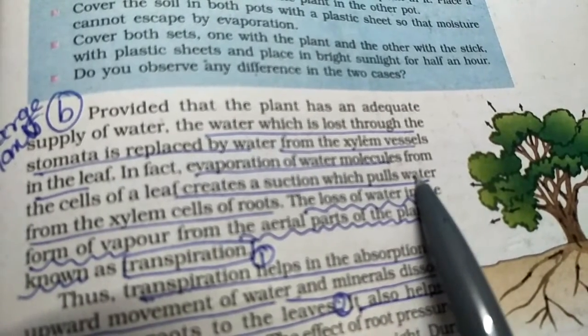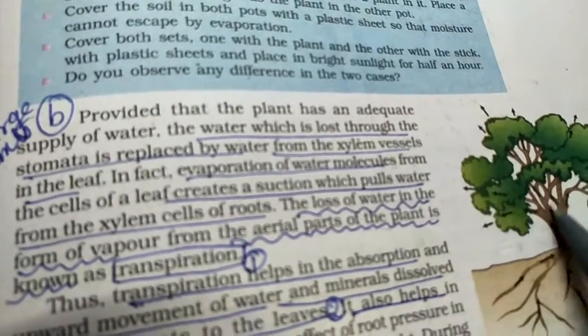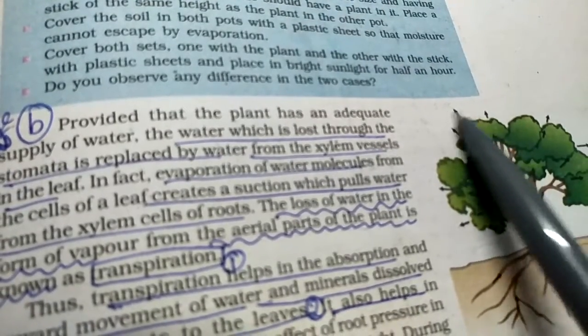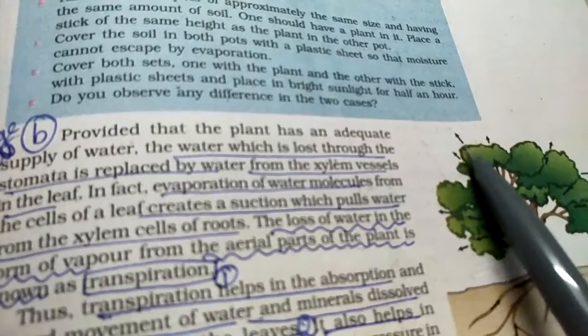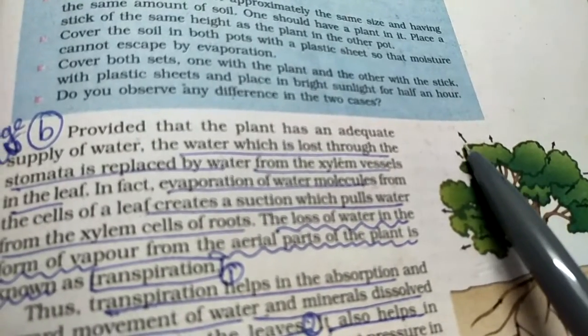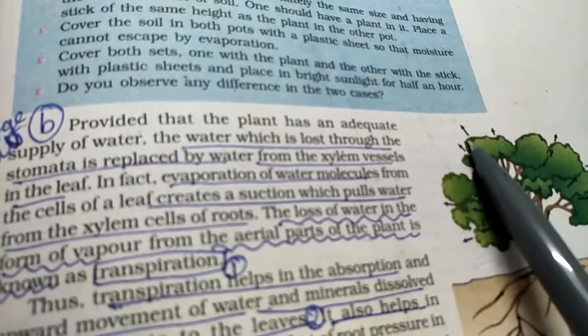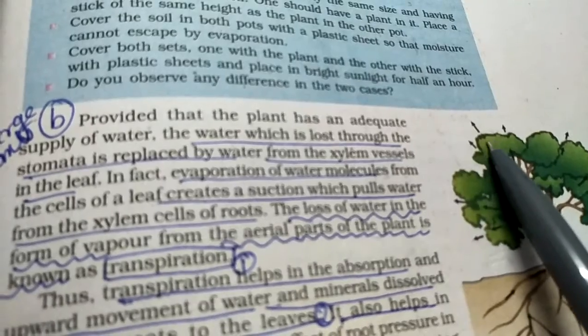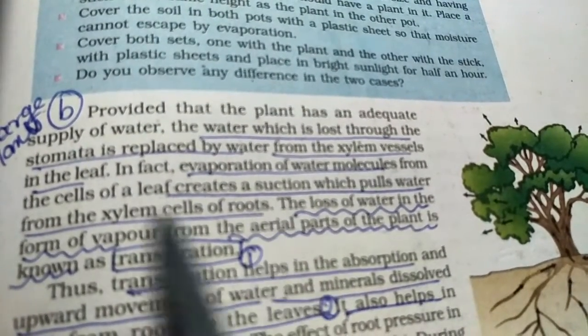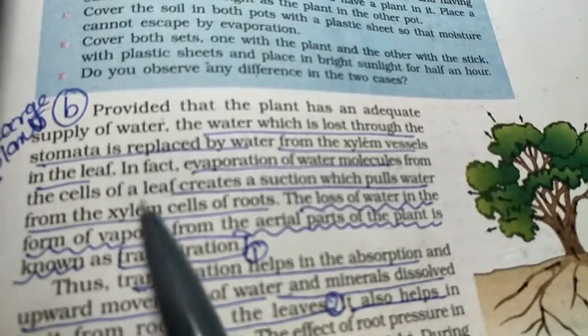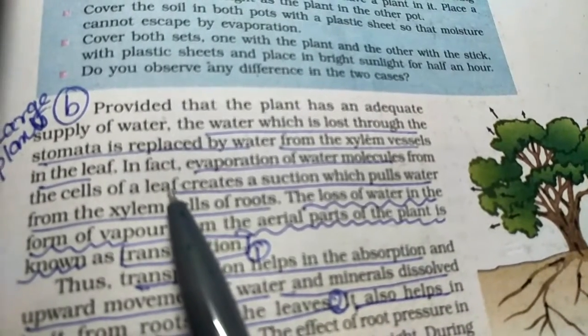Imagine there is a straw from here to here, and as the water is lost, it keeps pulling the water up. It creates a suction pull and pulls the water up. So from the xylem cells of the root, it reaches the cells of a leaf via suction.